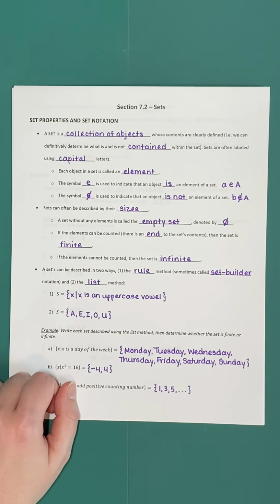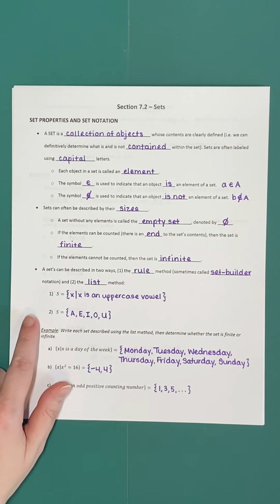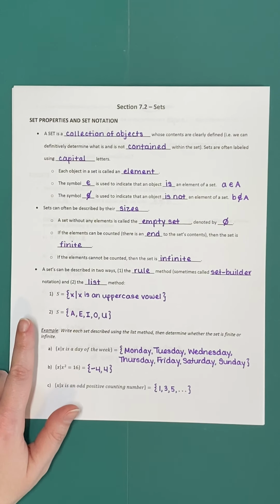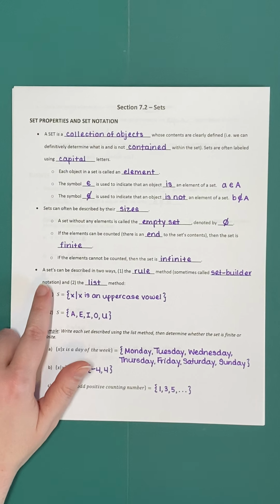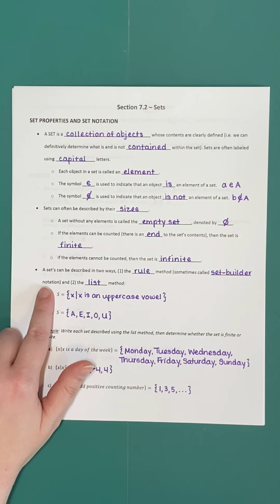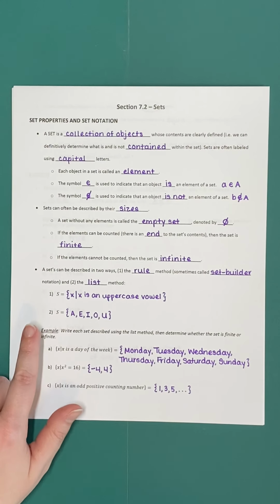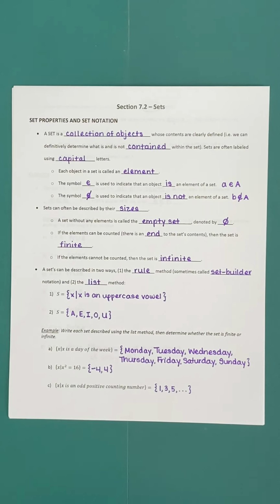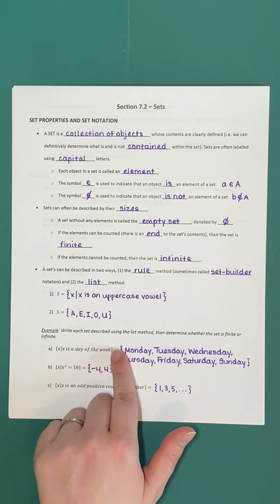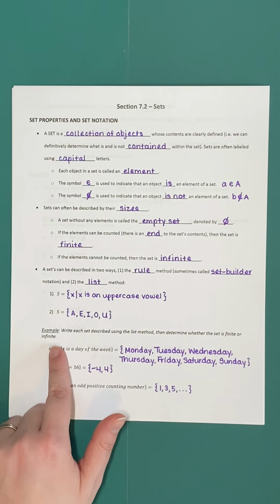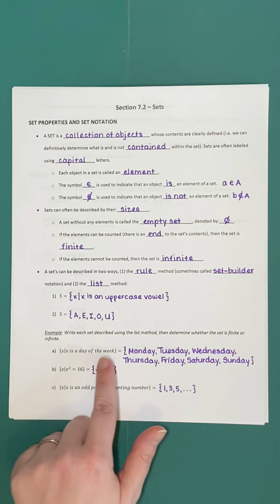Now, if we want to delve more closely into specific contents in a specific set, usually the list method is going to be more helpful. So in a lot of situations, we may have a set described in the rule method or using set builder notation, and we may have to start our problem by translating into list method just so we can see the contents of the set more specifically. So let's do some practice with notation. So we want to write each set described using the list method, and then we want to determine whether the set is finite or if the set is infinite. So our first set in the rule method is all x such that x is a day of the week.